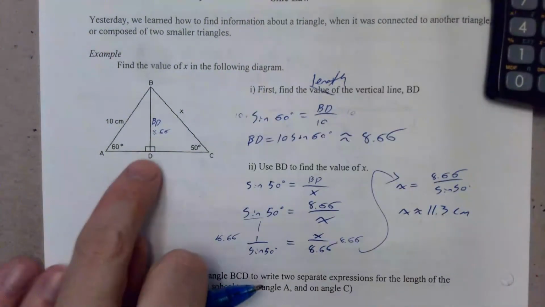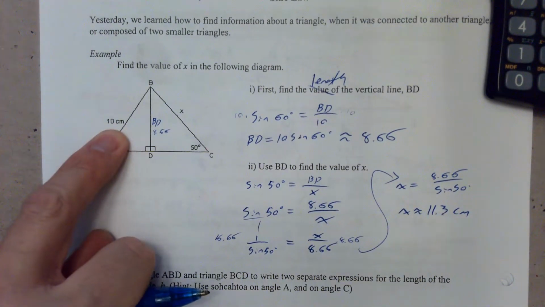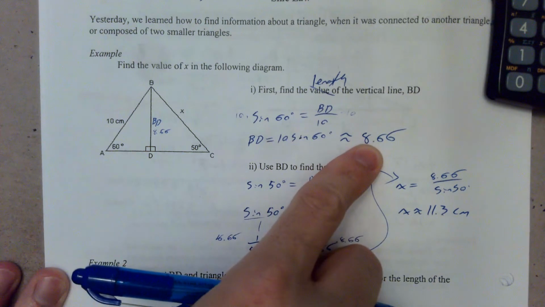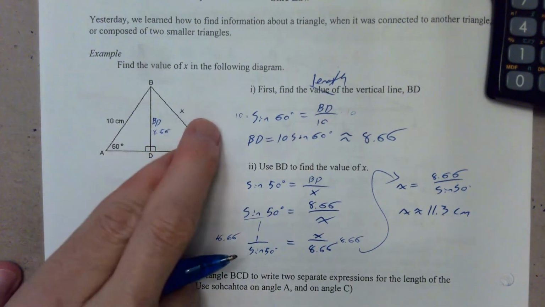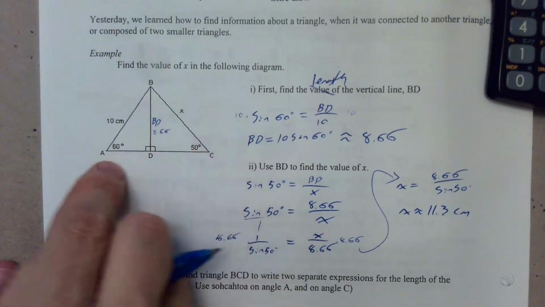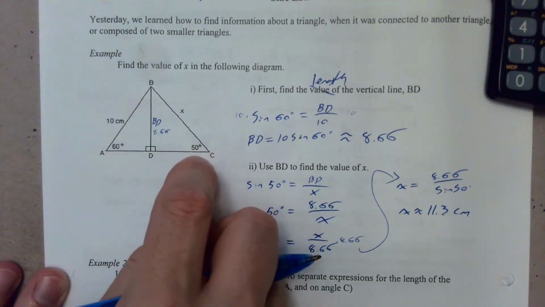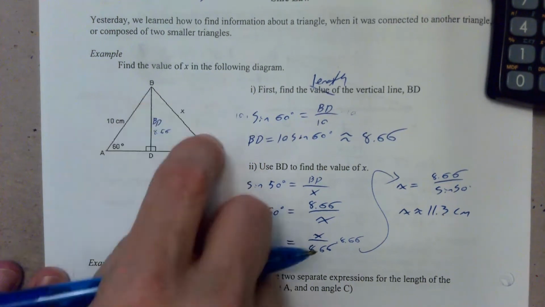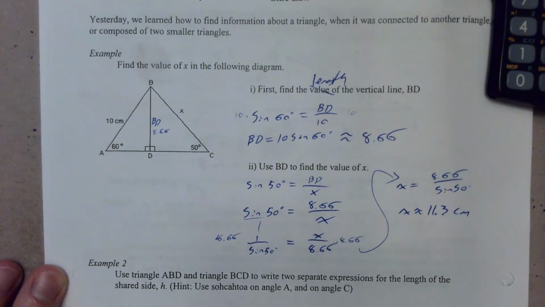I can judge for reasonableness. BD had better be less than 10 centimeters. X looks like it should be longer than 10 centimeters. I'm not going to assume it's drawn to scale, but notice a larger angle of elevation would shorten that. A shorter angle of elevation is going to lengthen that. So yeah, 11.3 centimeters looks about right. All right.